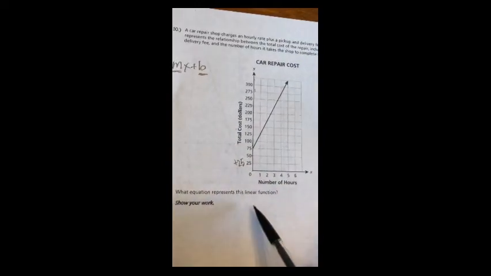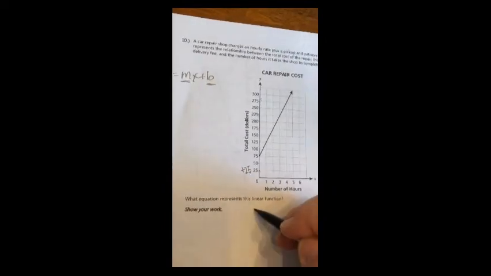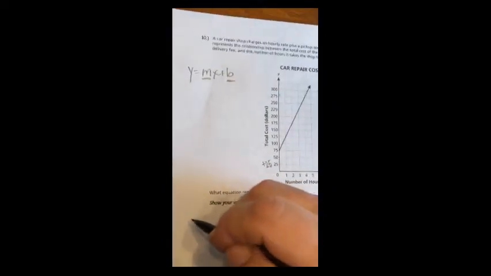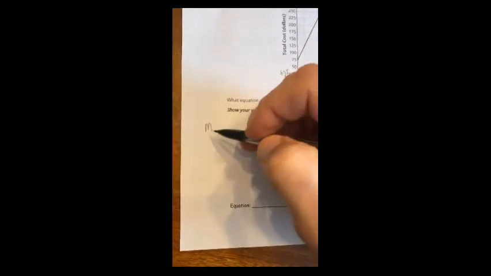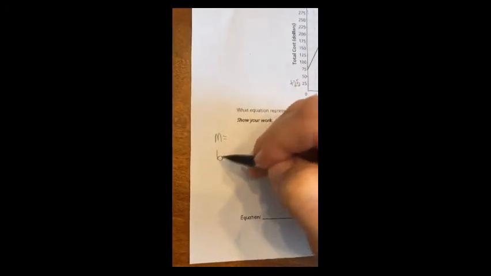So, what equation represents this linear function? We have y equals mx plus b. I need my m and my b. I can look at the graph to find what b is. Remember that b is where the line crosses the y-axis. It's our starting point.